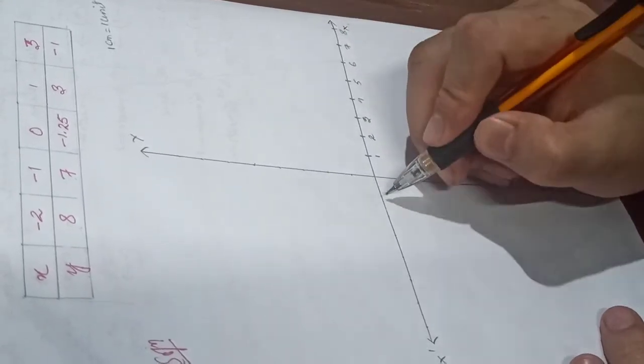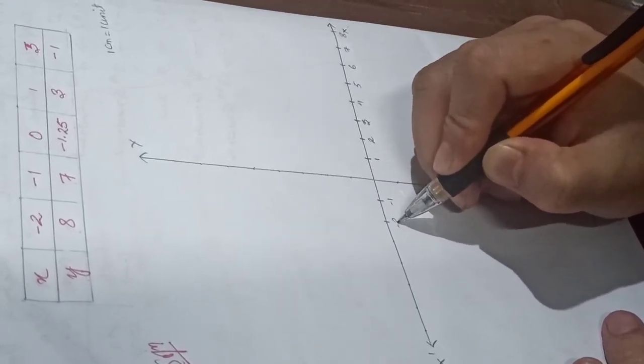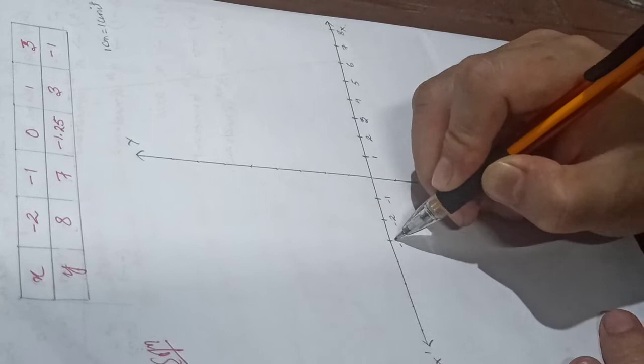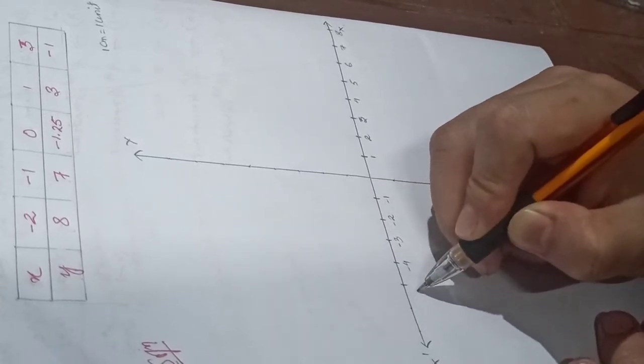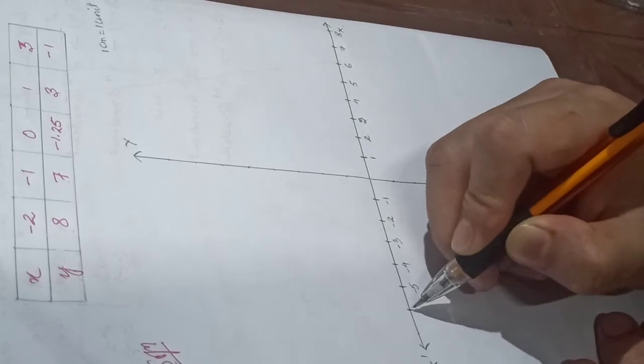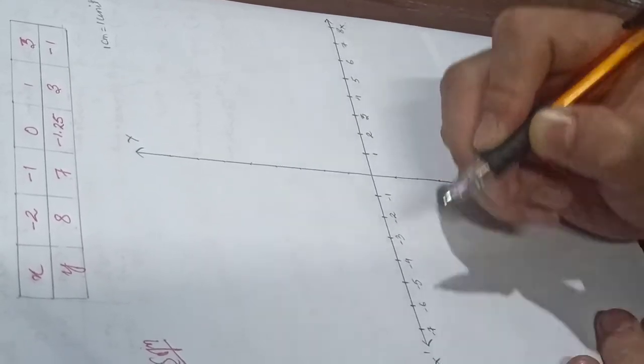Along x dash it will be negative, so minus 1, minus 2, minus 3, minus 4, minus 5, minus 6, minus 7.